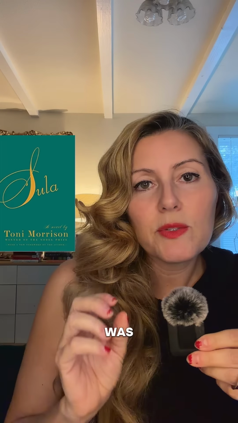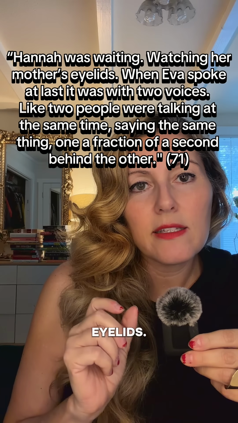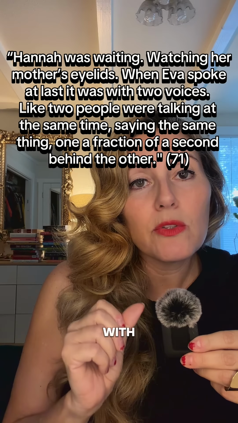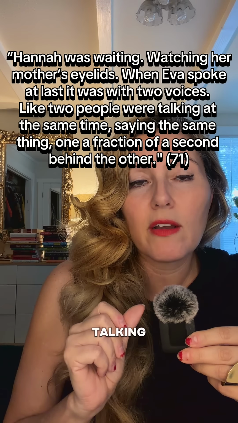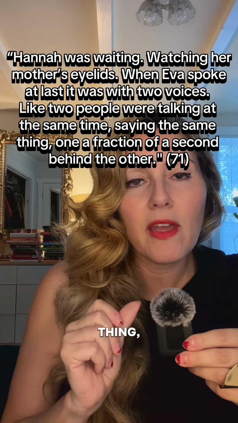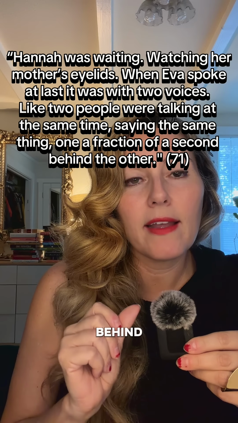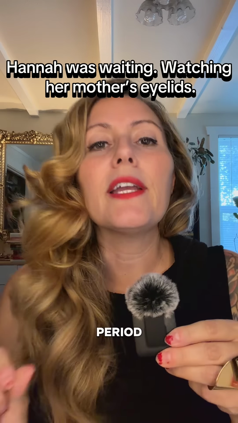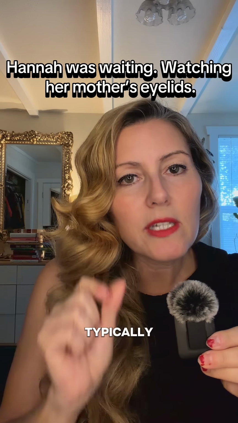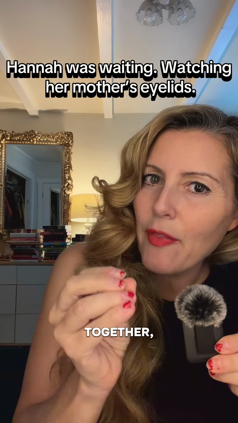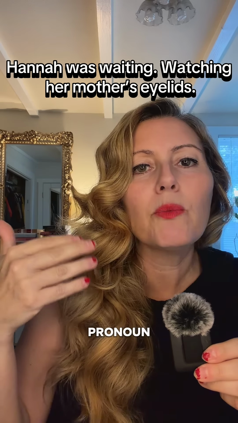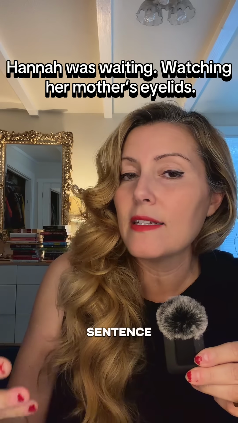So here's another example from Sula. Quote, Hannah was waiting, watching her mother's eyelids. When Eva spoke at last, it was with 2 voices, like 2 people were talking at the same time, saying the same thing, one a fraction of a second behind the other. Okay, a period separates the first 2 phrases, which would typically either be one sentence together or an added subject pronoun would save the second phrase from being a sentence fragment.